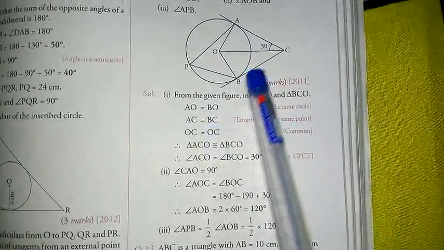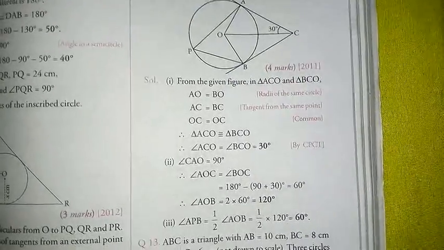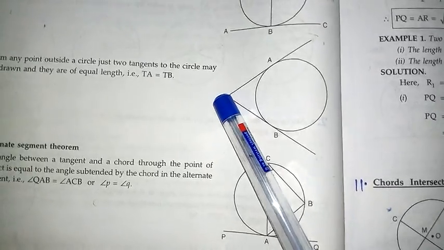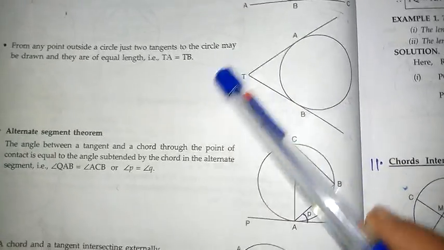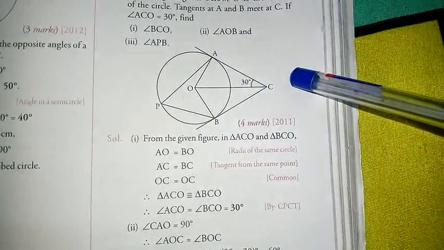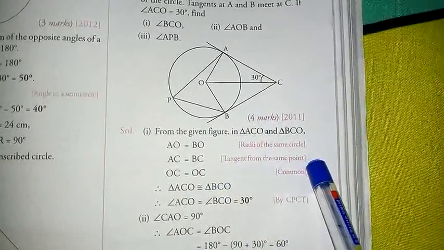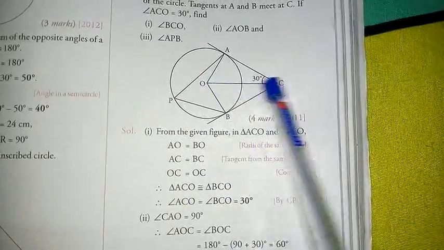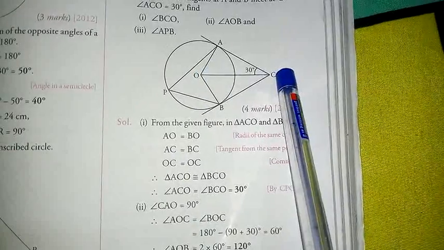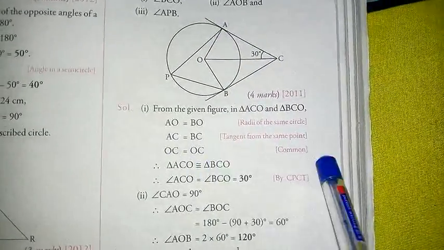Now AC equal to BC. Just now I taught you a theorem, or formula I will say, that when two tangents are drawn from the same point, both of them will be equal. That is the same thing I said just now. So we can say AC equal to BC because they are tangents from the same point. And now OC is common in both. OC you will find in the upper triangle as well as in the lower triangle. So OC equal to OC is common.